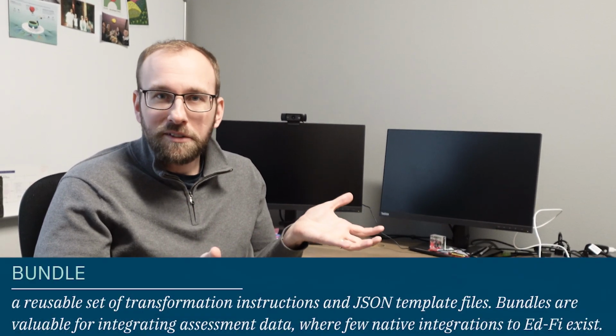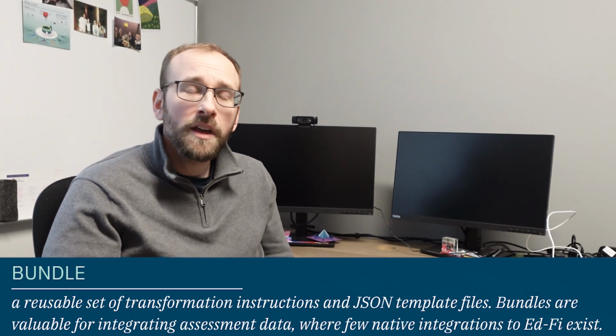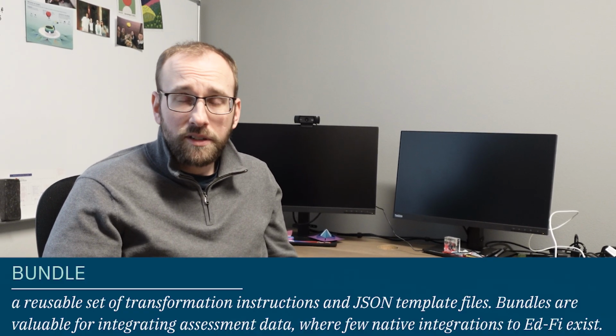One thing that we do is we maintain a set of, we call them bundles. They're basically the Earthmover translation instructions for many different assessments. And so that list is growing. We have many assessments represented, and those are available to anyone to use. And then more recently, we've started building a product called Runway, which is basically a user interface on top of Earthmover and Lightbeam. So rather than having to type commands and run command line tools, you can just point and click and drag and drop your assessment file into a website, and it gets sent to EdFi.